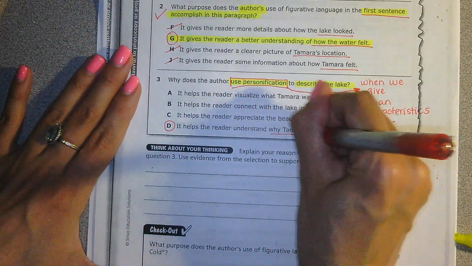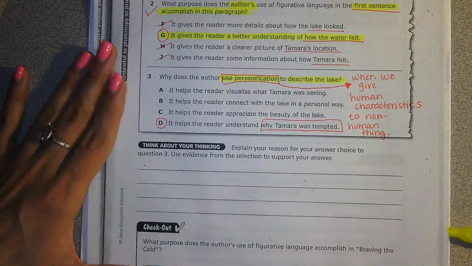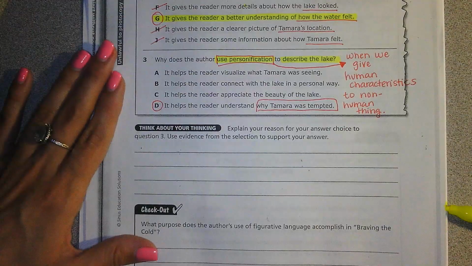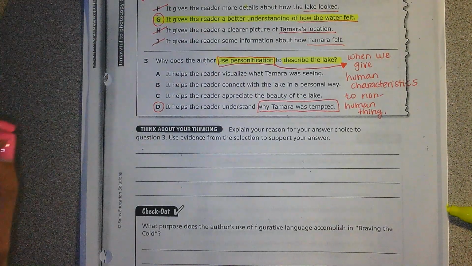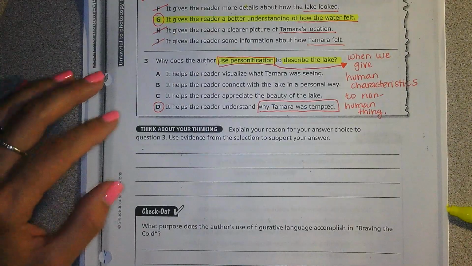Tamara was tempted. It gives us that understanding on why she wanted to go in so bad, because she was tempted. She thought the water was really nice. It was very sparkly and shiny, and it had this inviting look that tempted her to go in.